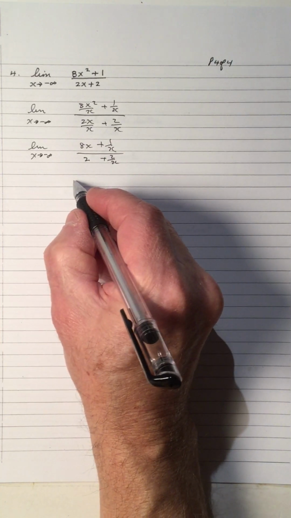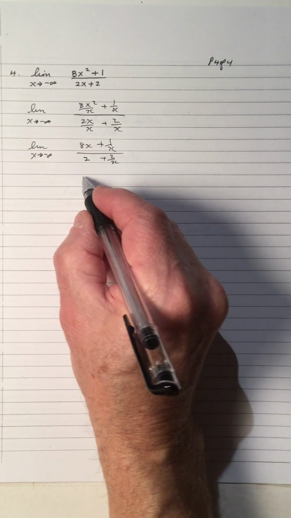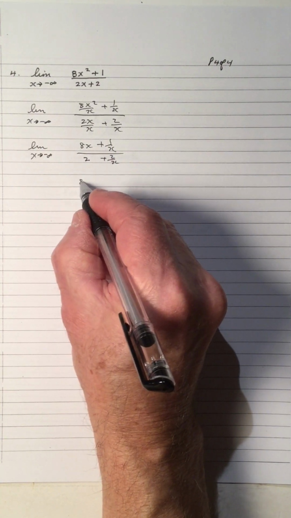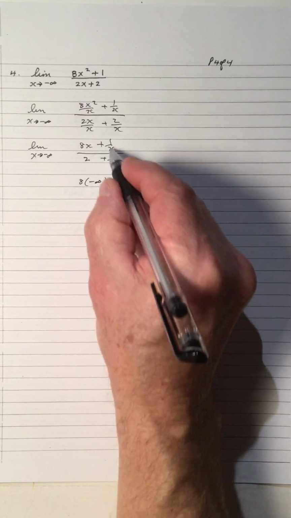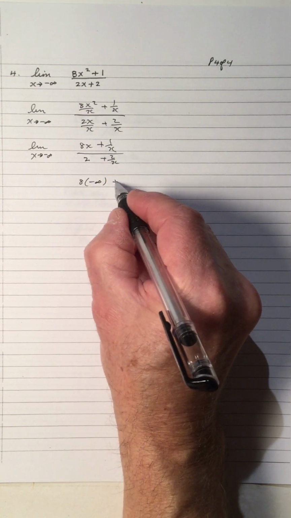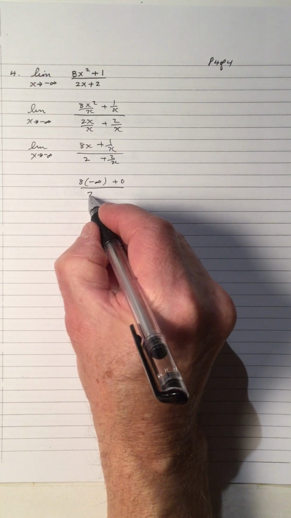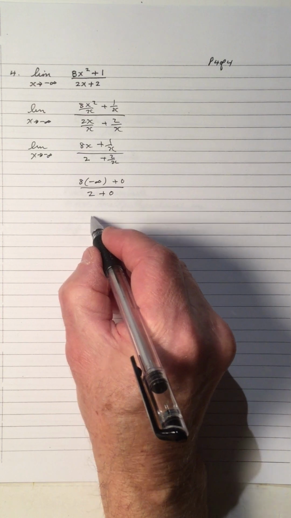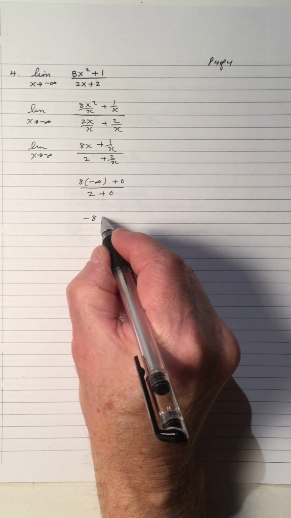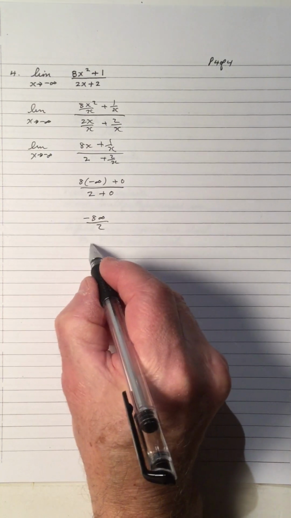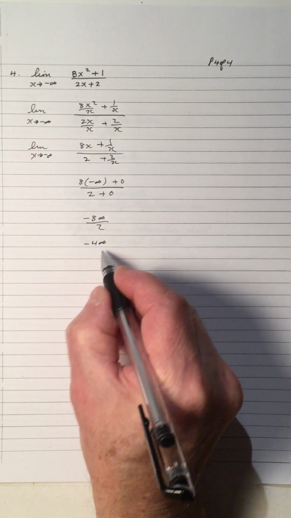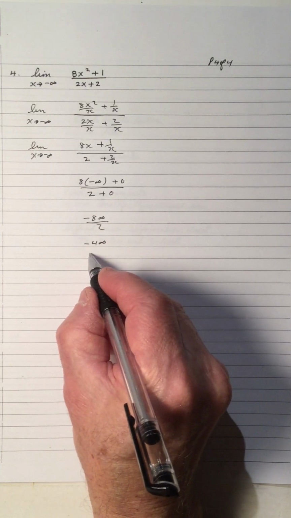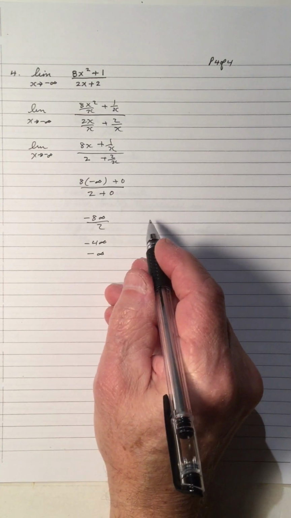So as we go to negative infinity, we have 8x going to negative infinity, so it's 8 times negative infinity. 1 over x going to negative infinity goes to 0. That's a constant, which is 2. 2 over x going to negative infinity becomes 0. So that gives us negative 8 infinity all over 2. Negative 4 times infinity. If you got infinity, 4 times is still infinity, so it's a negative infinity.